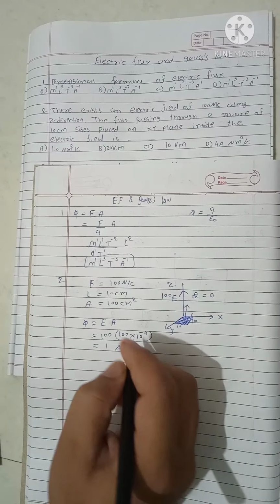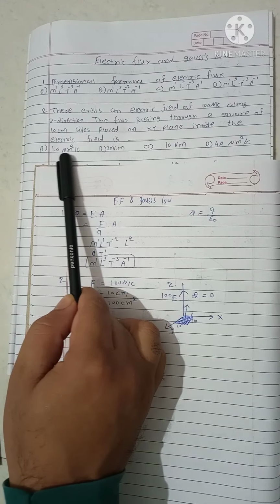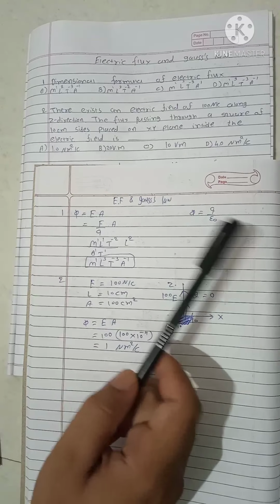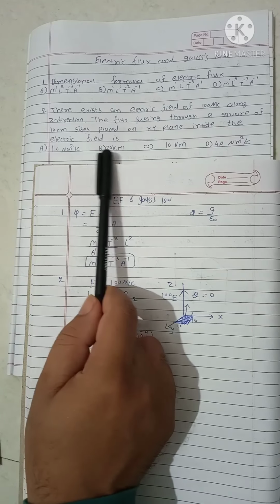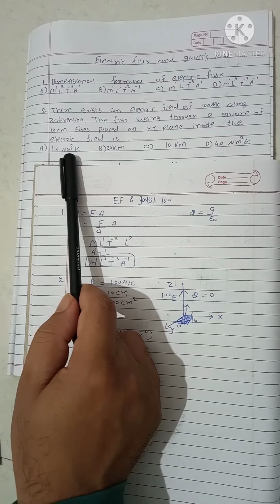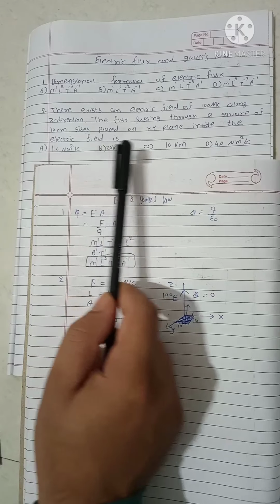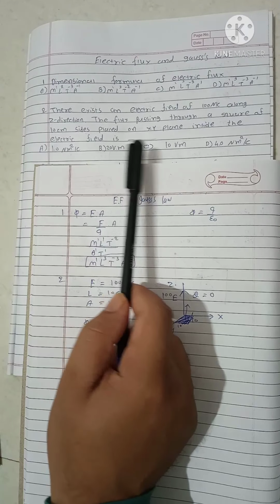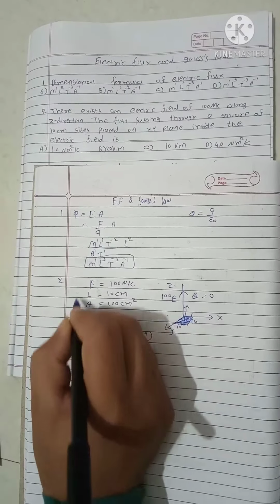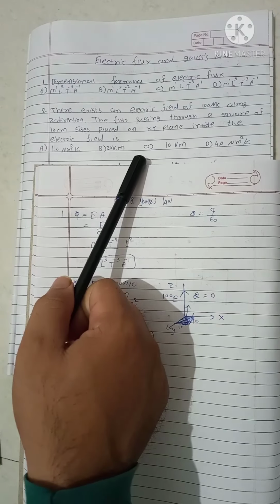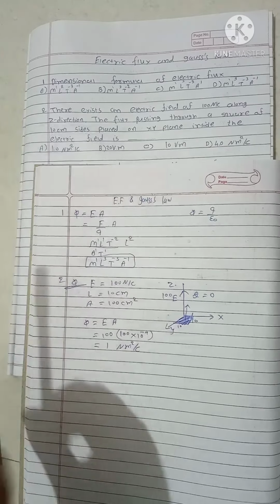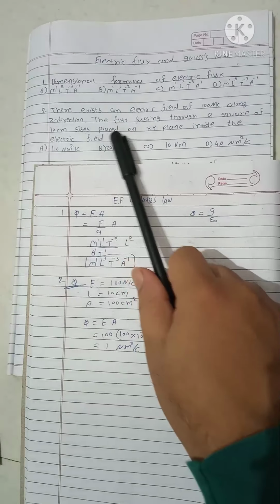So our right answer will be option D, 1 Newton meter square per coulomb. Don't be confused by seeing different units: both Newton into meter square per coulomb and volt into meter are units of electric flux phi. So this is our second MCQ.